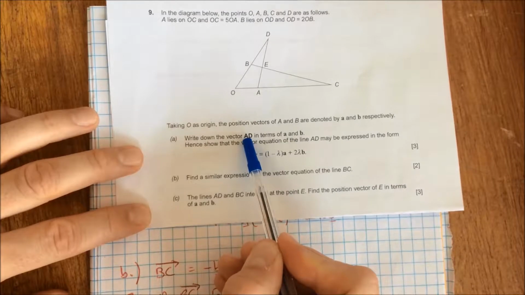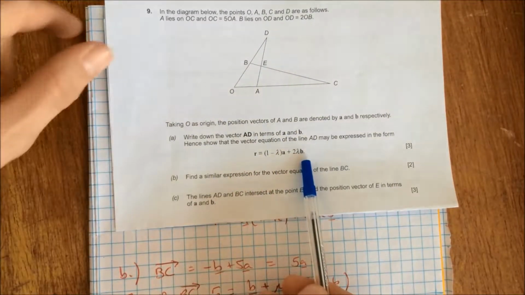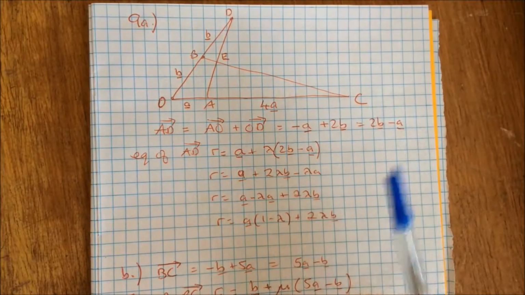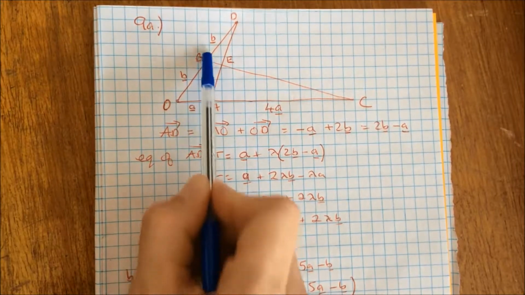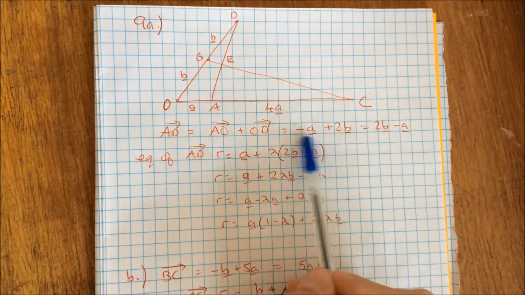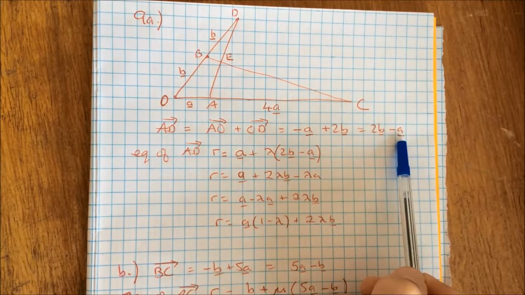Write down the vector AD in terms of a and b and show that the equation of AD is that, okay? Well, so A to D is going negative a plus b plus b. Negative a plus 2b. We'll obviously rearrange that to get 2b minus a.